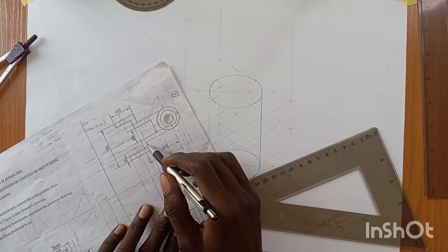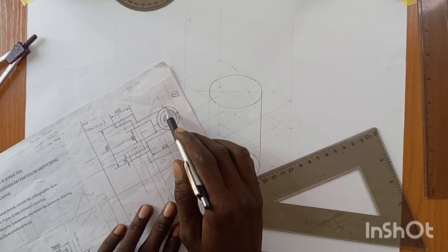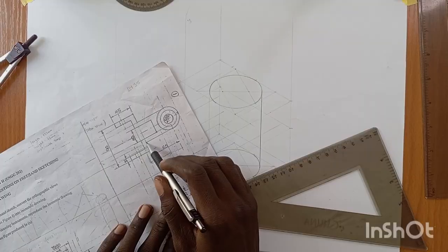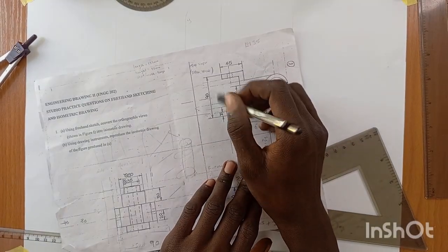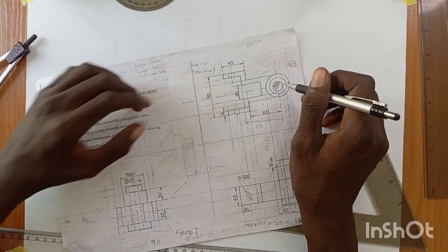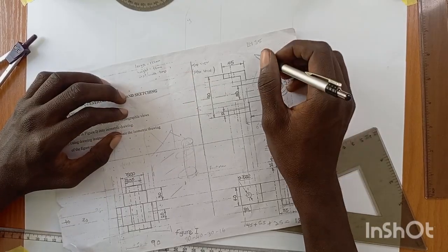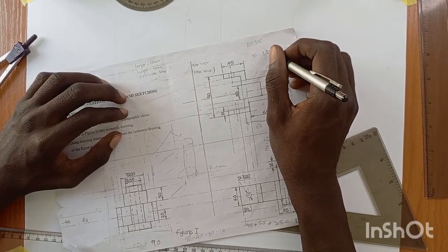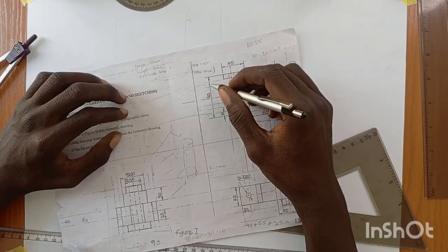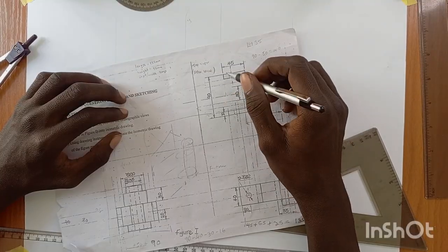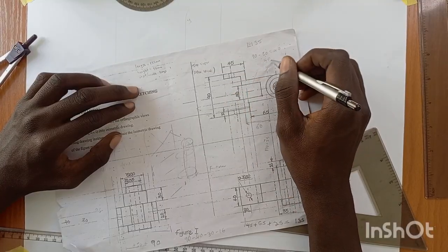Now the next thing is to take this line inward, touching the cylinder. But from here to here, there is a certain distance which we don't know. How do we get it? Here is given as 90, right? And the diameter of the cylinder is 50. Therefore, if you take 90 minus 50, it's going to give you 40. Then 40 divided by 2, since it is across two sides, is going to give you 20.